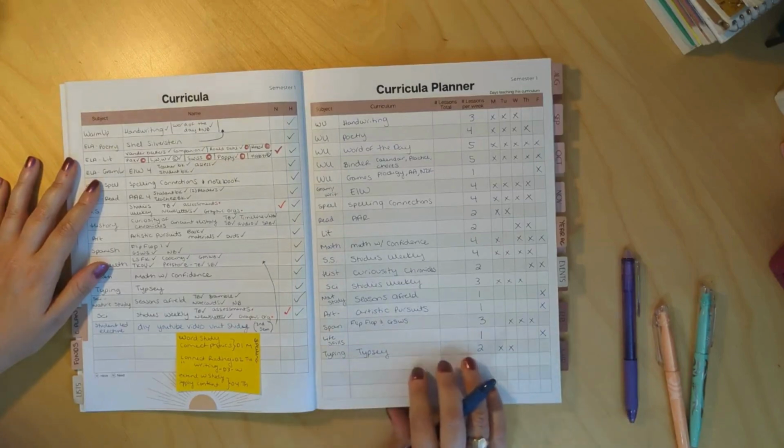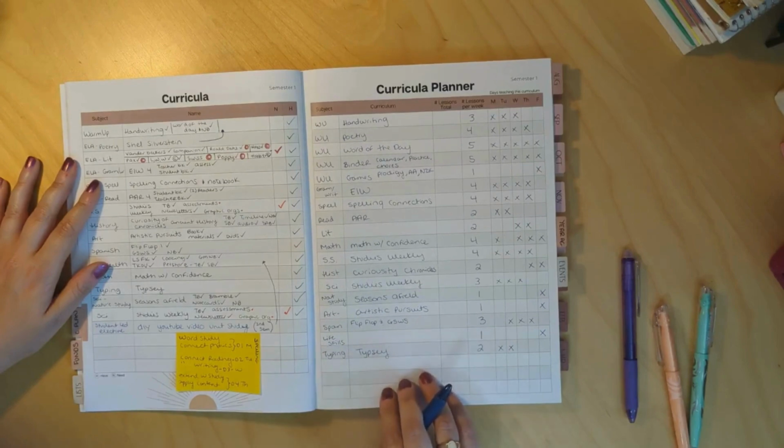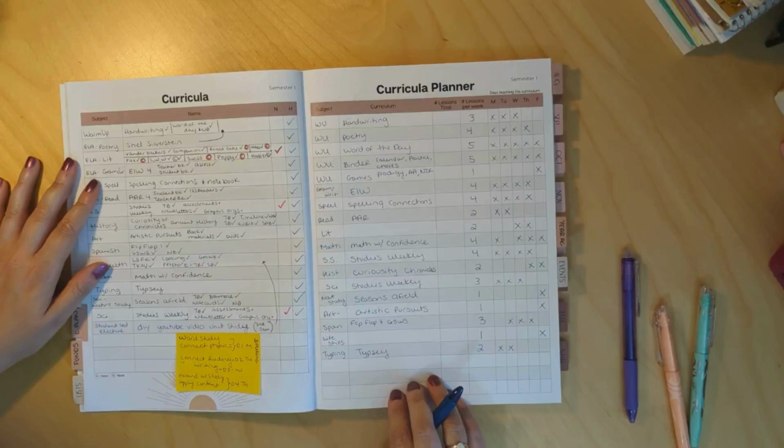And I think my next video will probably be covering how I organize my curriculum. There's a few different curriculums that I put a lot of work into when it comes to organizing to try to make the year go by more smoothly. And so the first one I think we're going to start with will be social studies.